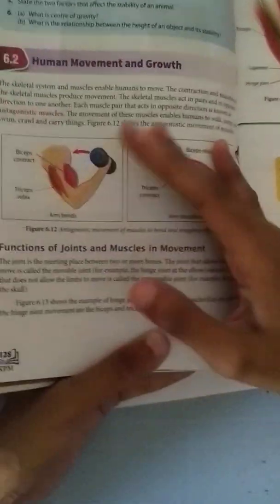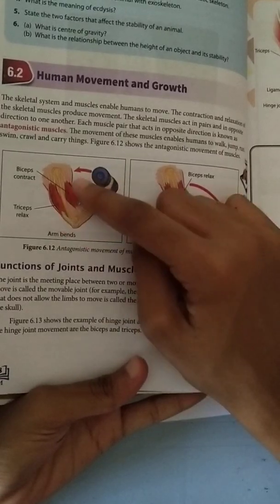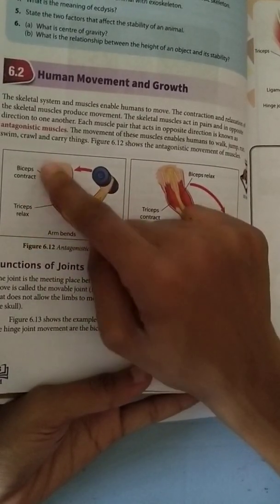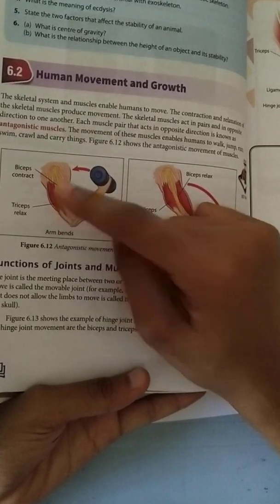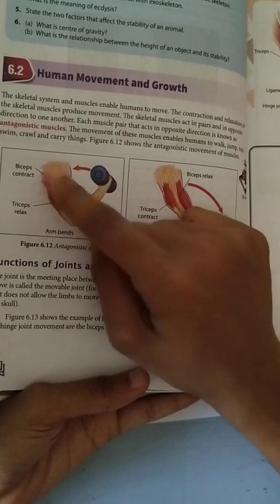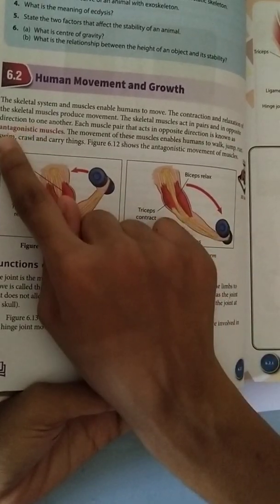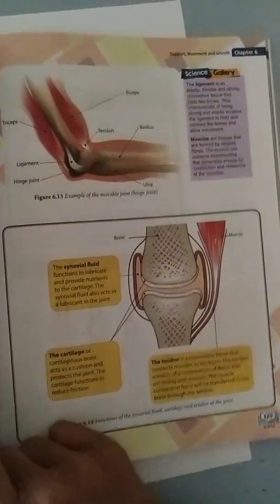Now, based on your textbook, you just read them later, but look at these muscles. Triceps, biceps, look at the muscles, they work in an opposing motion. That means if one is contracting, the other one will relax. If this one is contracting, this one will relax. So muscles always work in an opposite motion. You see, the word antagonistically means opposite motion.